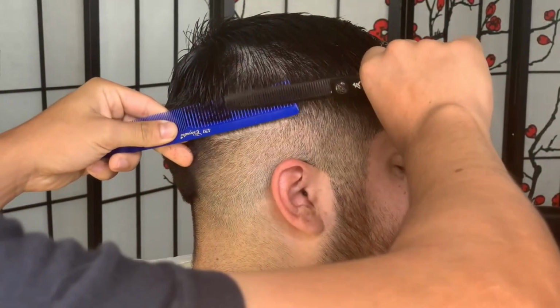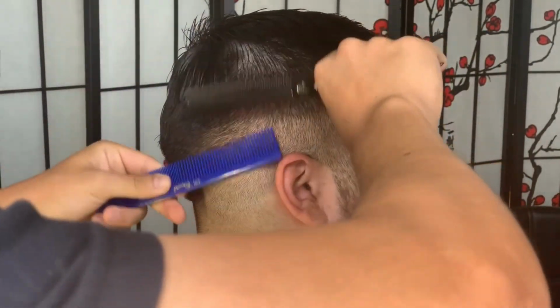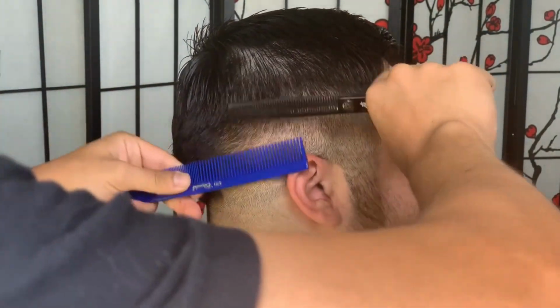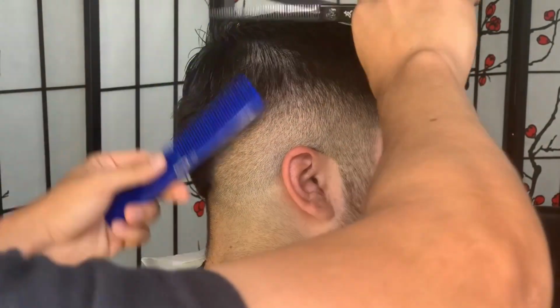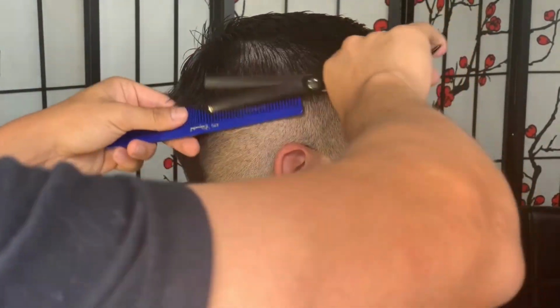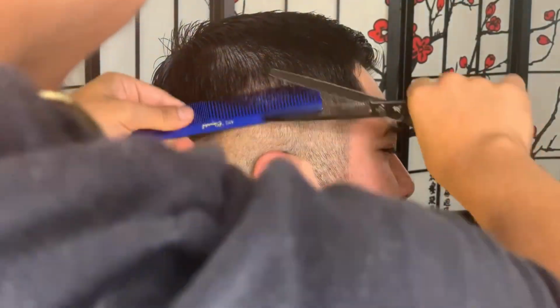So we're gonna start off by using some thinning shears because this is a really quick, simple, and effective method to get out weight lines and dark spots. You're not taking off length, you're just cutting every other hair.